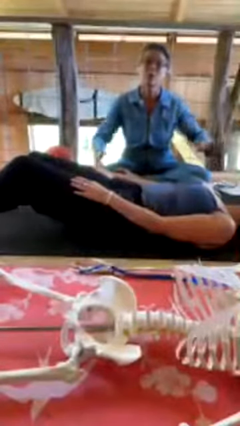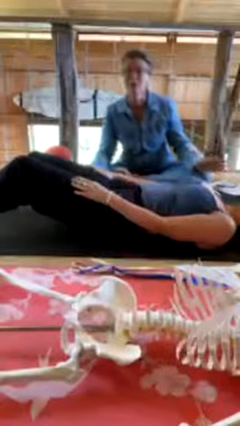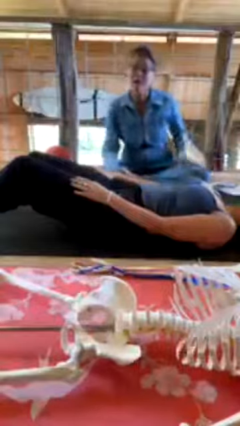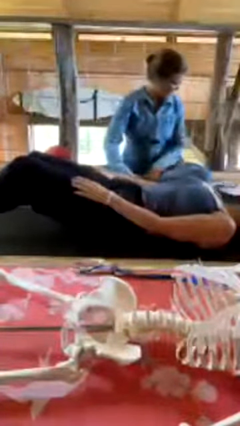But you don't do overhead weightlifting at all until the nerve calms down and you can lie in anatomical position without any symptoms. All right, I'm ready to take questions.